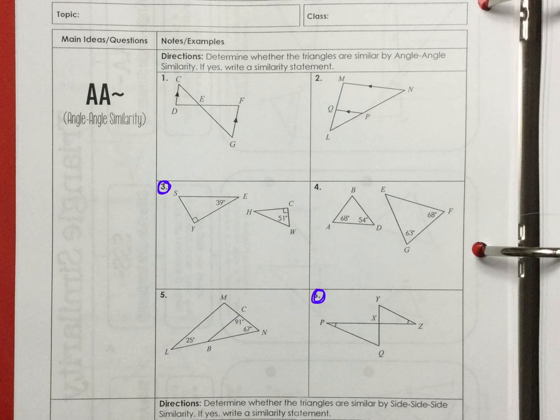Number 1 on this page, these are going to be angle, angle. So number 1, those are parallel lines, which I know that alternate interior angles are congruent. I also, because I'm a genius, know that that's a vertical angle. So I have 2 angles. So yes, this is angle, angle. My statement, I'm going to go CDE is similar to triangle GFE.